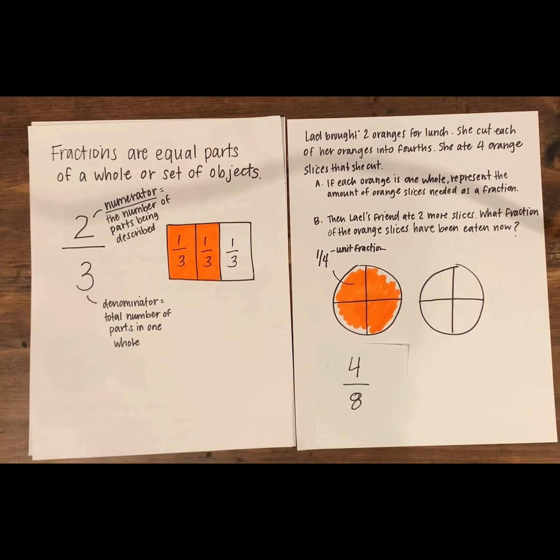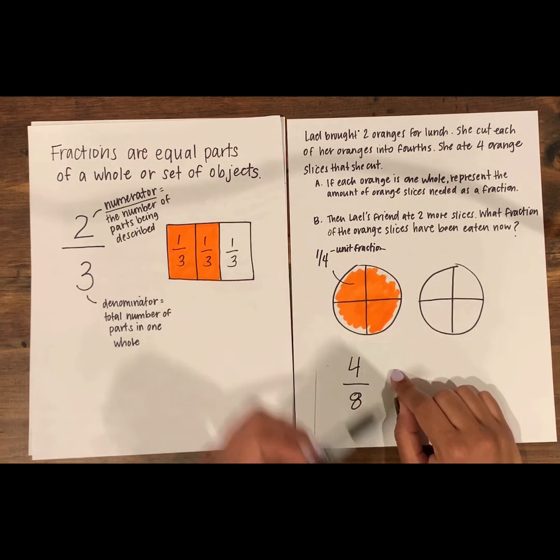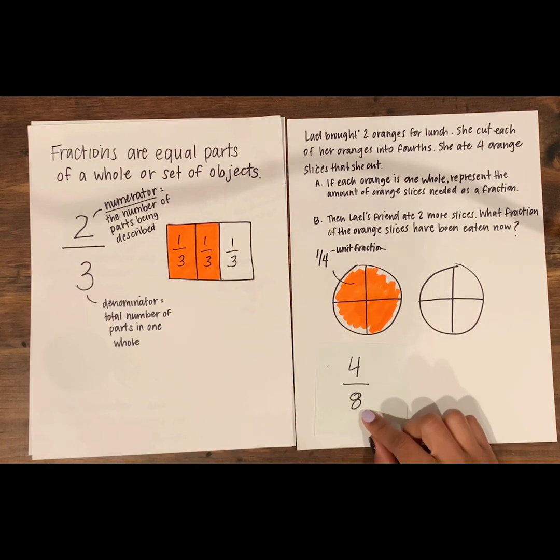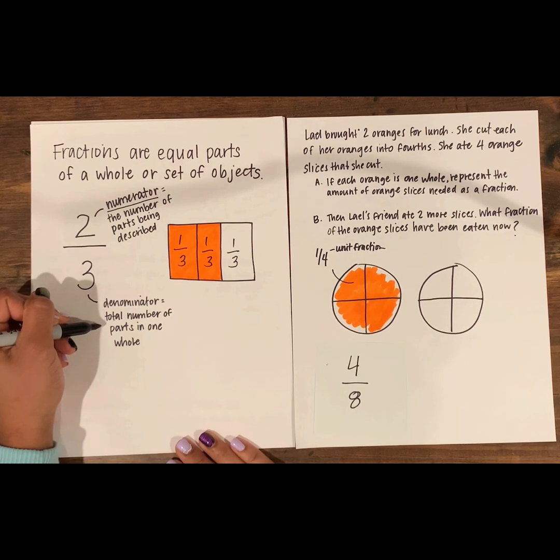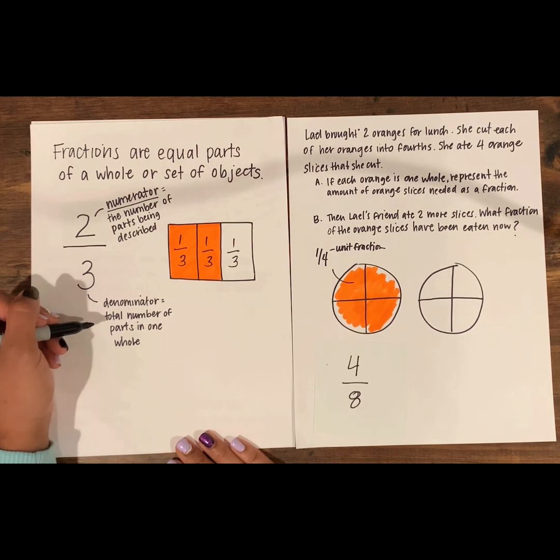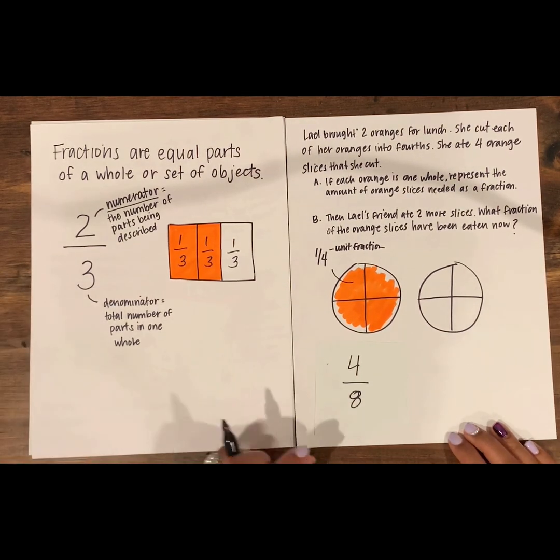If you were a scholar that came up with 4/8 for the amount that Lael ate, what mistake did you make? Say your answer out loud. I heard you say that if you came up with 4/8, you added all of the parts in both wholes to get the denominator. Remember, the denominator is just the total number of parts in one whole. Thanks for having a growth mindset there and being open to making mistakes on a new problem.